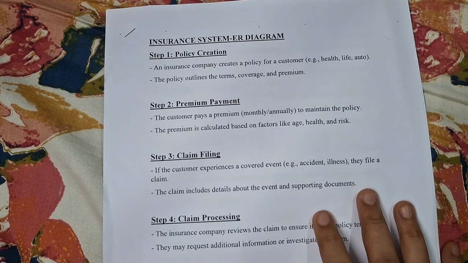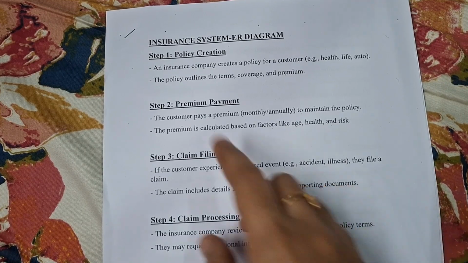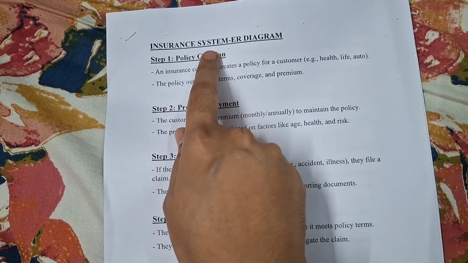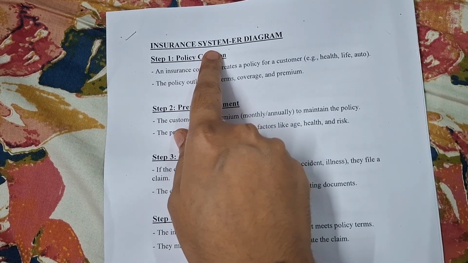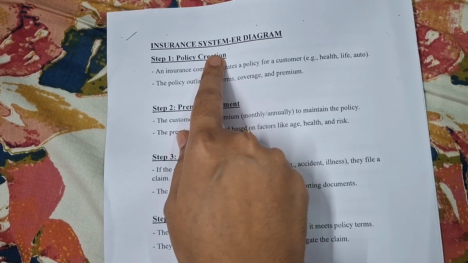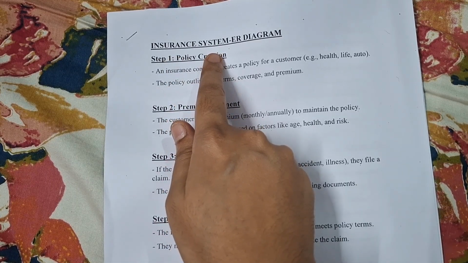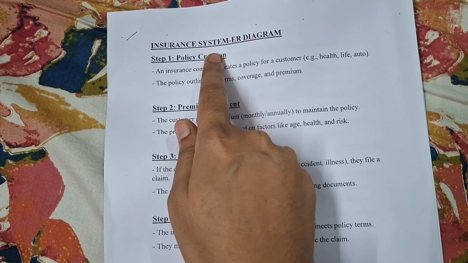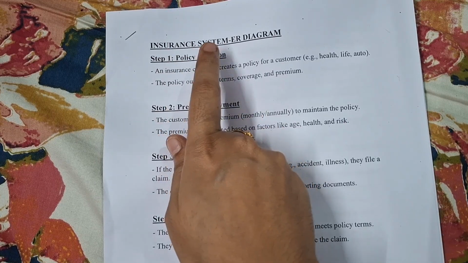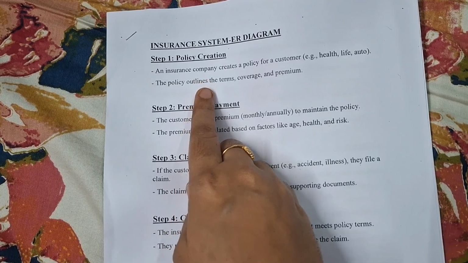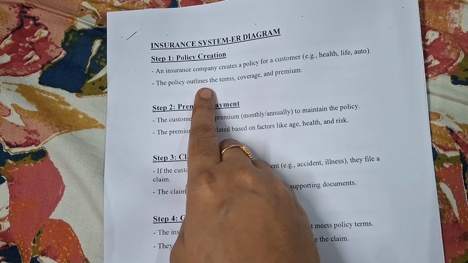And the third most important is you must know the steps on which the insurance system works. You should know how the insurance system works. Since the topic given to us is insurance system, the third step is you must know about the insurance system process. If the topic is hospital management system, then you should know about the hospital management system process.